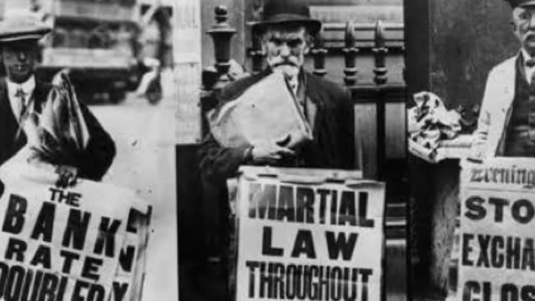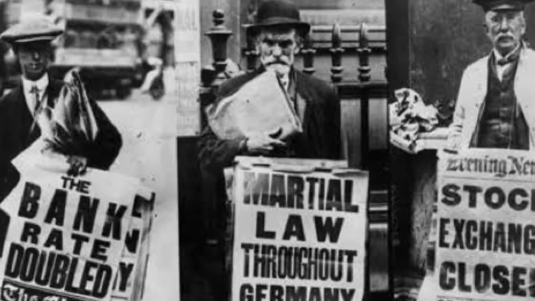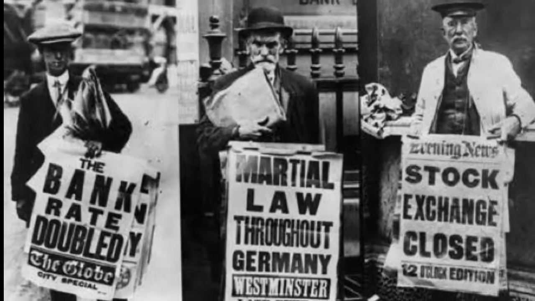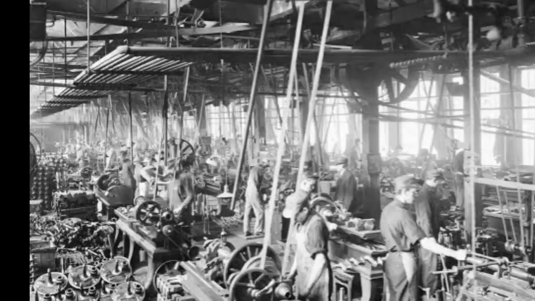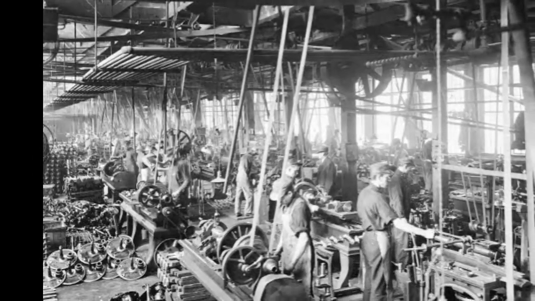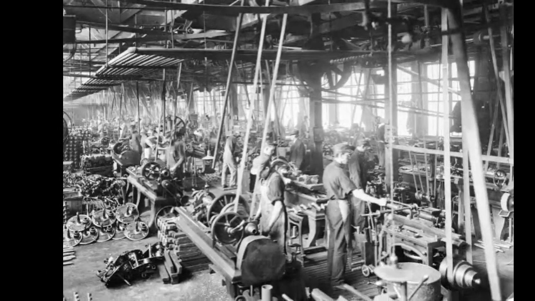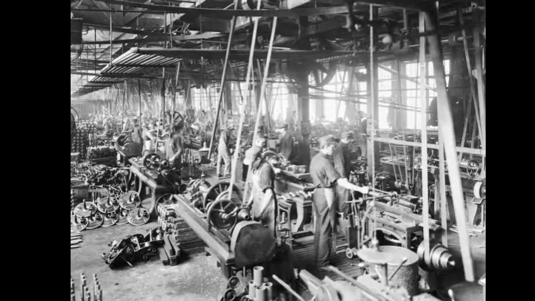Military spending and industrialization. The demands of modern warfare required a massive mobilization of resources. Governments invested heavily in war material, from weapons and ammunition to uniforms and machinery. This drove industrialization to new heights, stimulating sectors like steel, chemicals, and munitions.